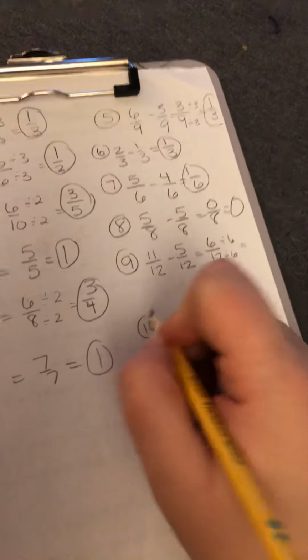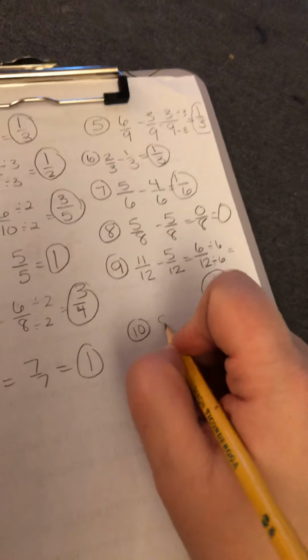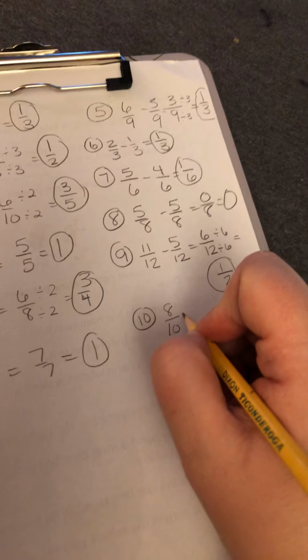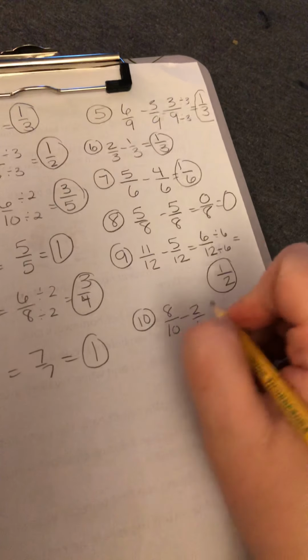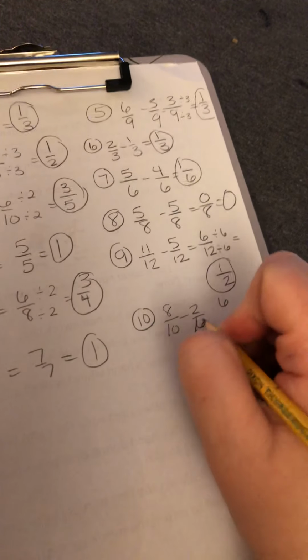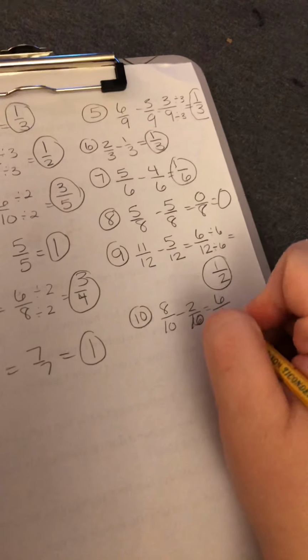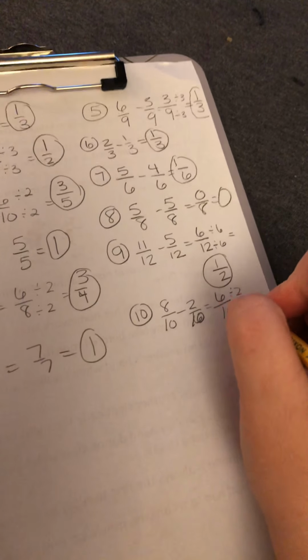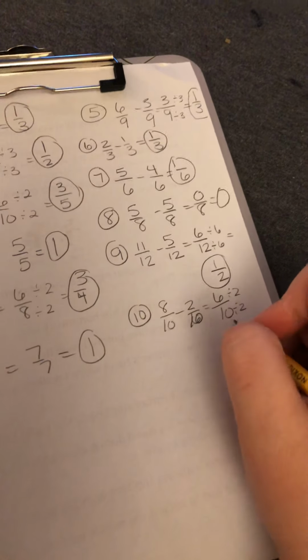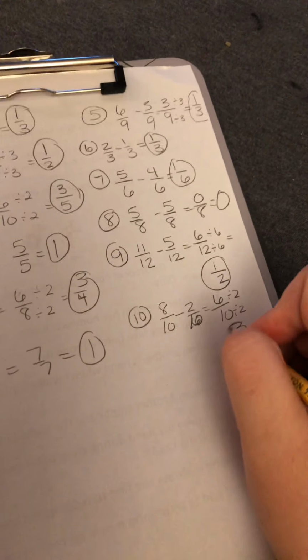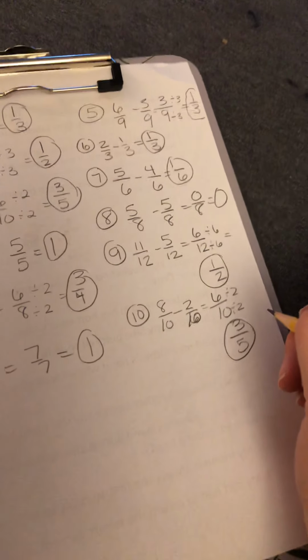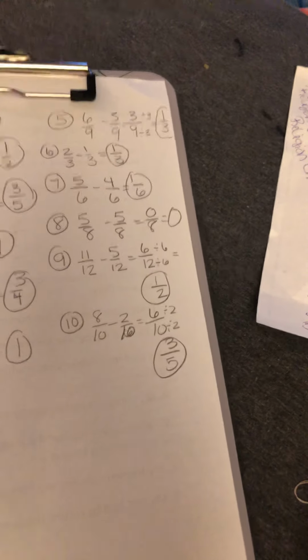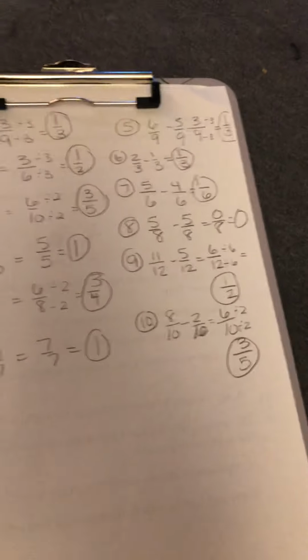And number 10. 8/10 minus 2/10. 8 minus 2 is 6. 10ths. Divide by 2 because they're both even. And again with 3/5. Okay, so those are the next ones.